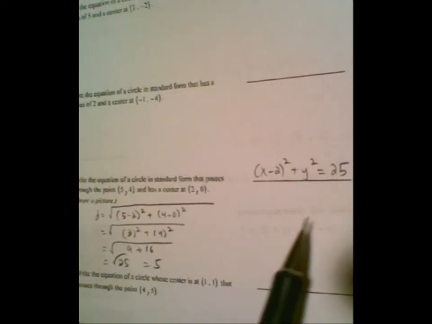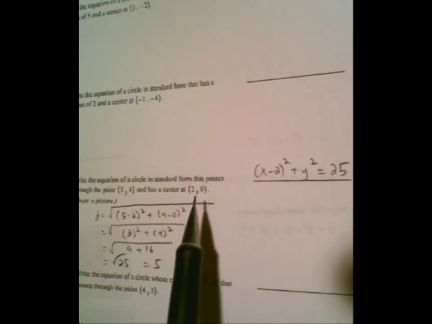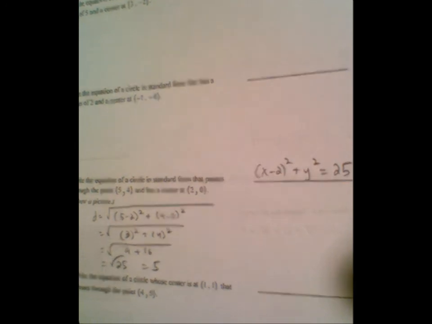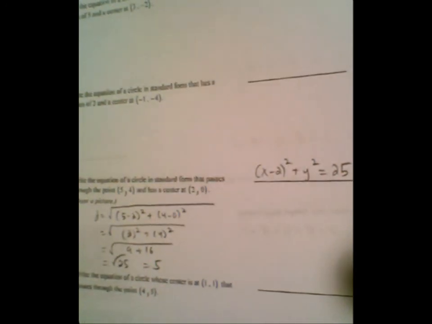So I found the distance between those, right? To find the length of the radius, which was 5. This is r squared. And the center was 2, 0. And that's the center of 2, 0. Okay. So again, this is still review of last year. This is really not new stuff. Just to make sure, and you also have to do 10, 11, and 12.